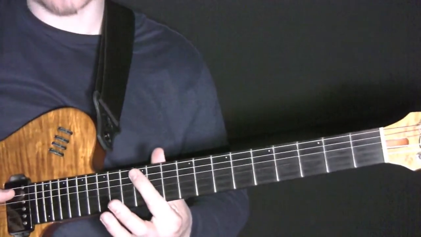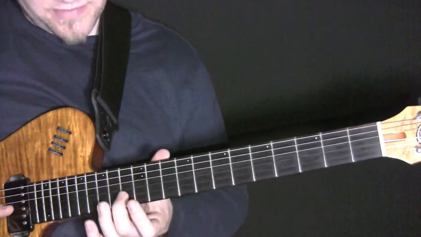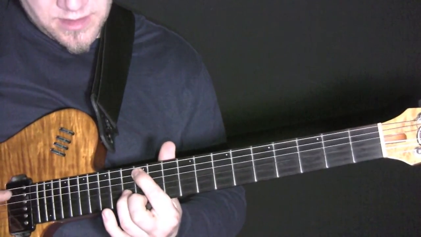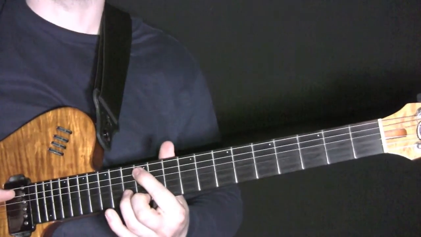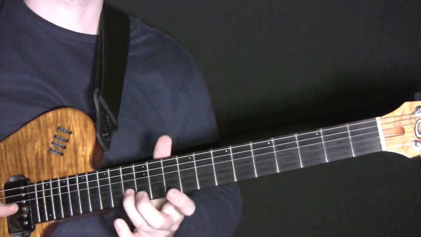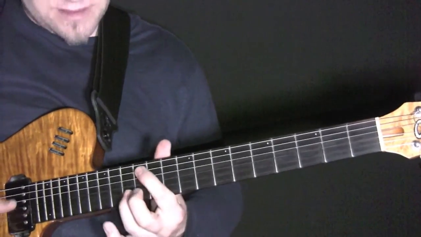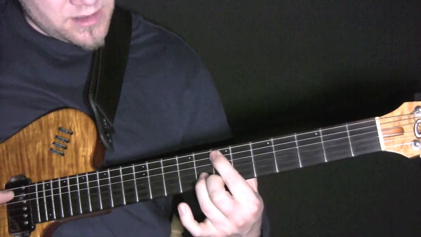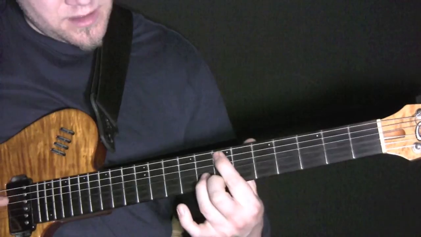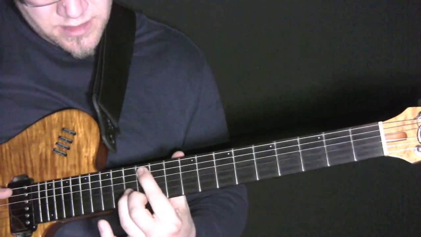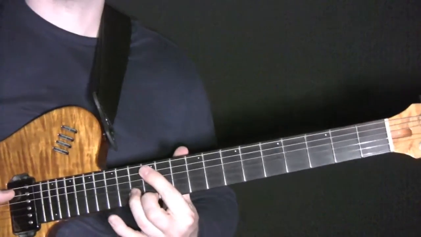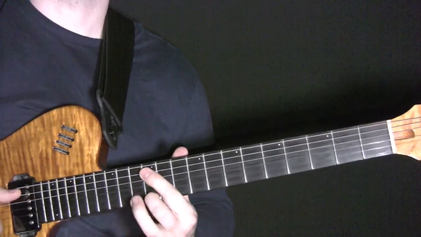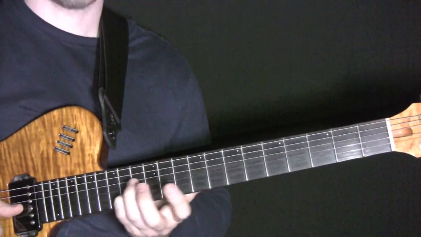Here's another one. Now we're going to use the A string, the B string and the E string. So we've got A, so root, C and E. So there's a minor triad there. If you want to change that minor triad to a major, just use your little finger and move that from the C to a C sharp.